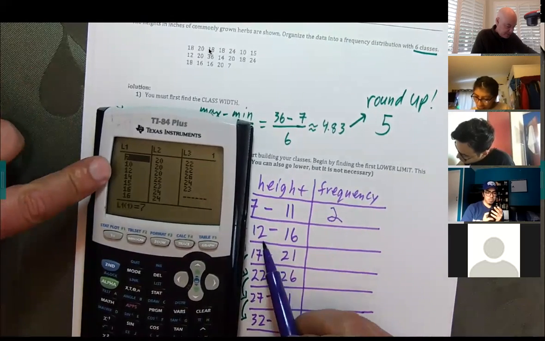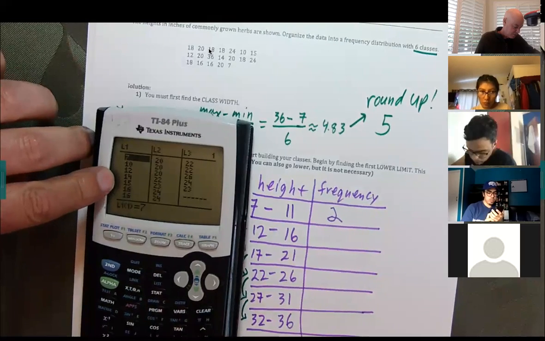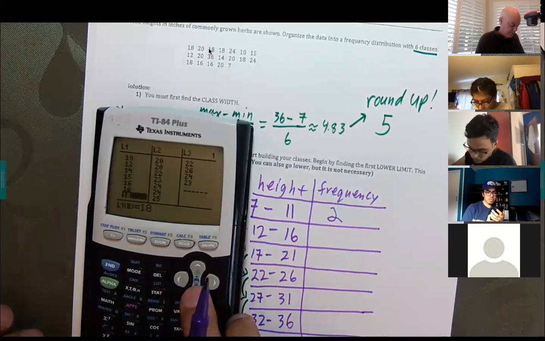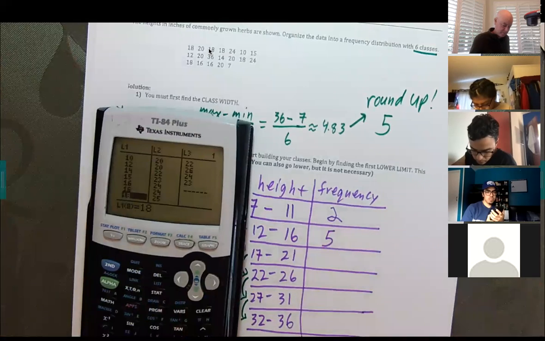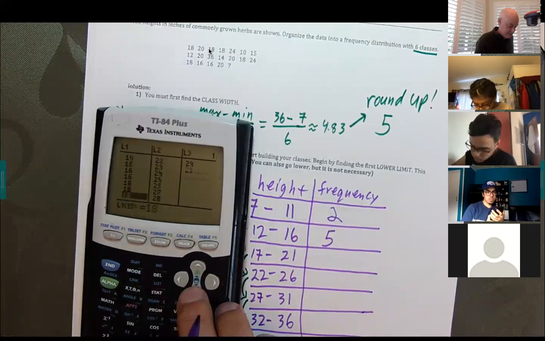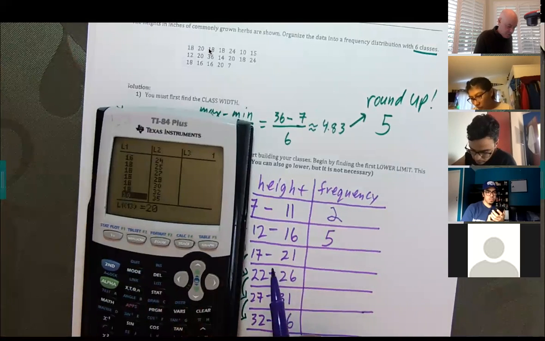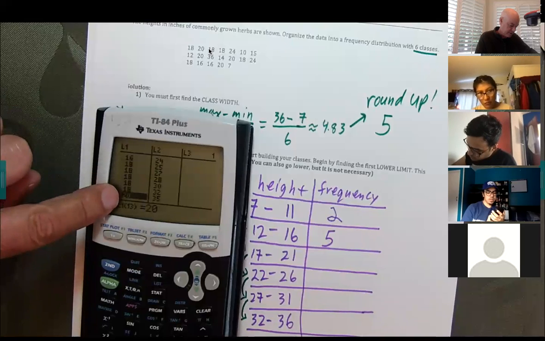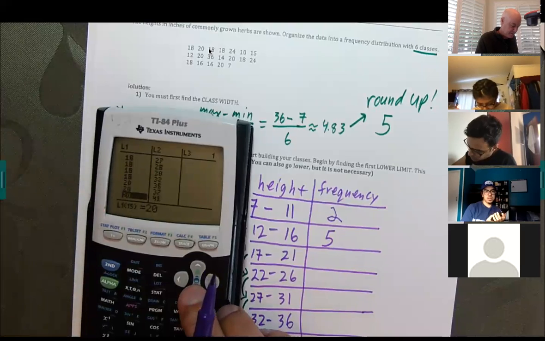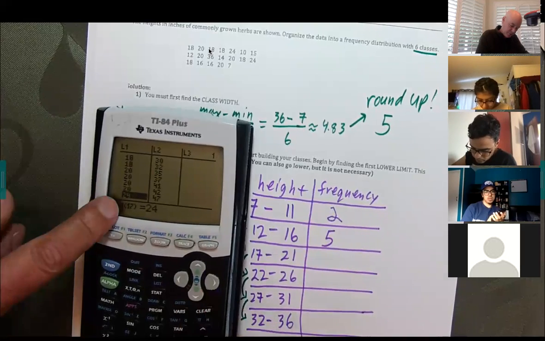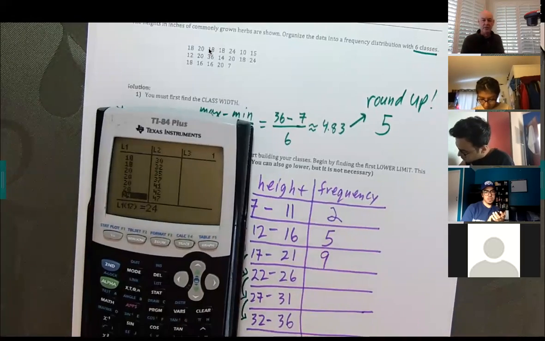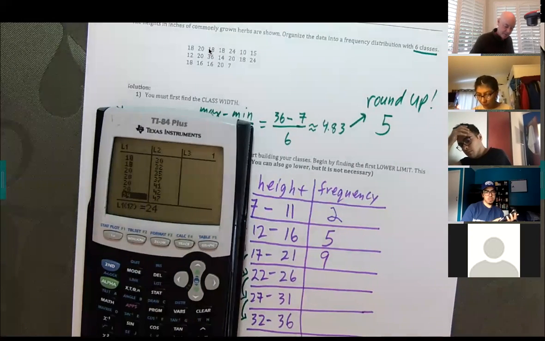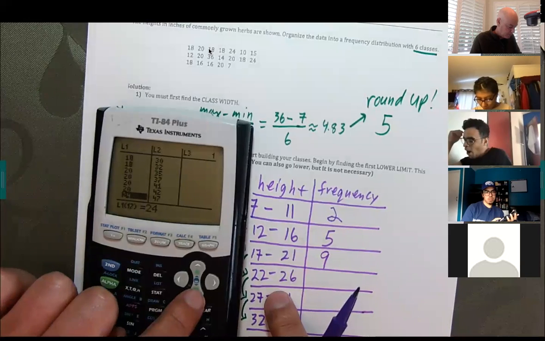How many data values are between 12 and 16? Well, I have 12, so 1, 2, 3, 4, 5. 5 of them are. How about between 17 and 21? 1, 2, 3, 4, 5, 6, 7, 8, 9, and that's bigger than 21, so 9. Do you see why organizing it like this, putting it from smallest to biggest, makes it easier to fill in the table?